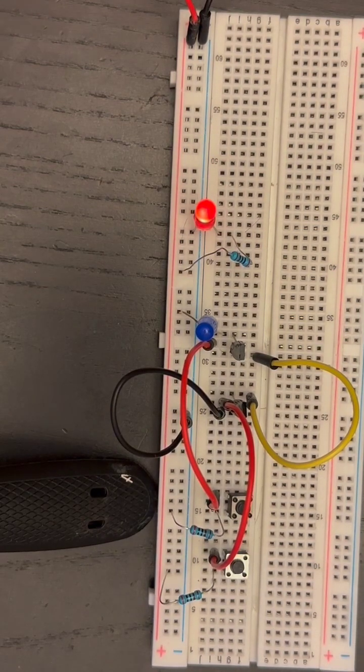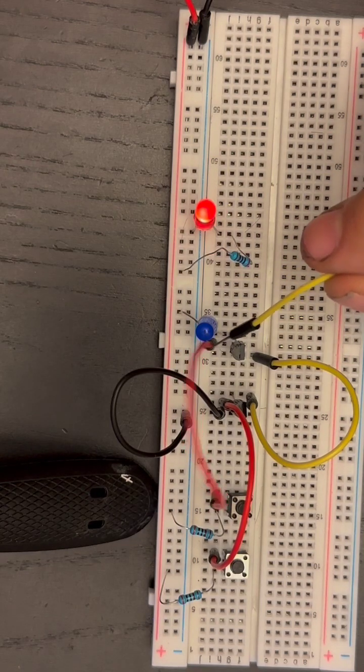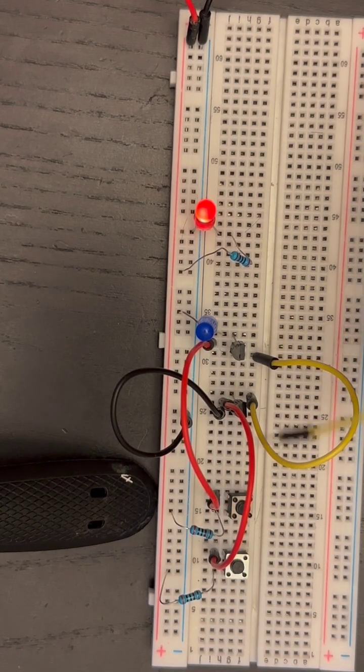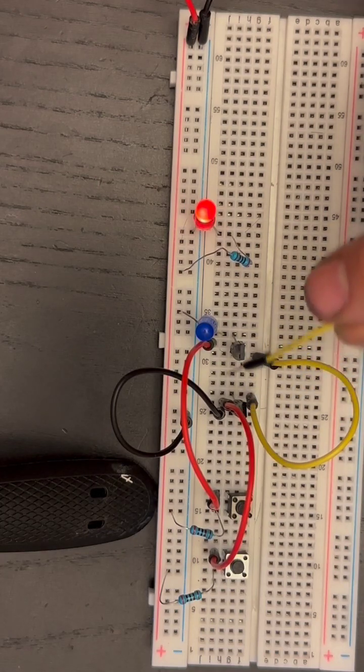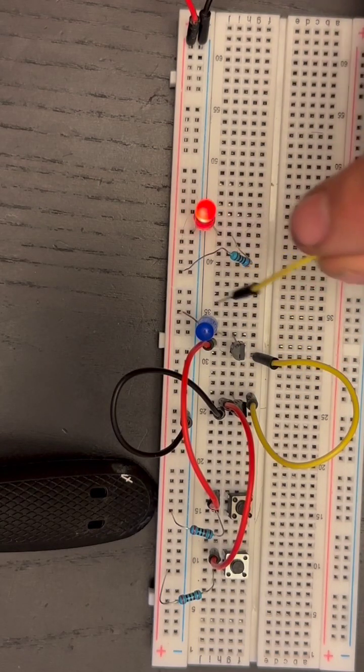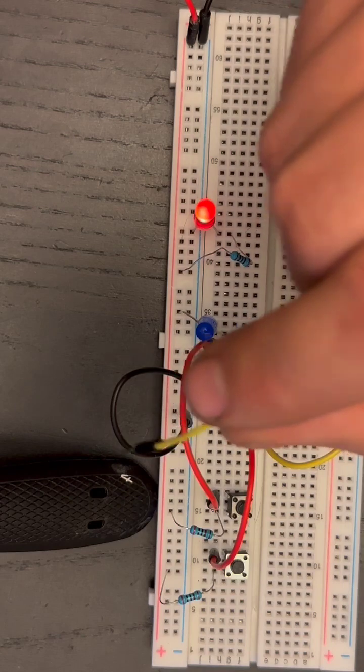So what we're going to do is take this transistor, which gets turned on by this button, and this transistor, which is turned on by this button. Remember, right now the circuit completes and goes to ground here.